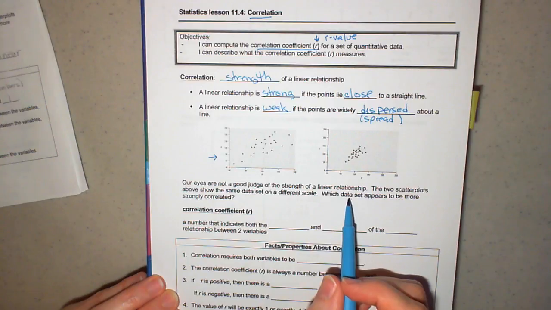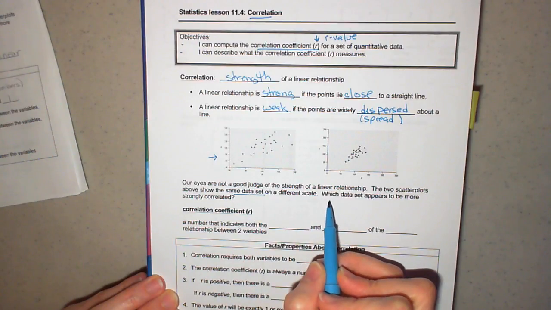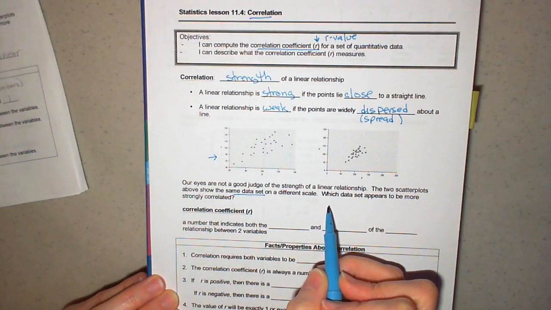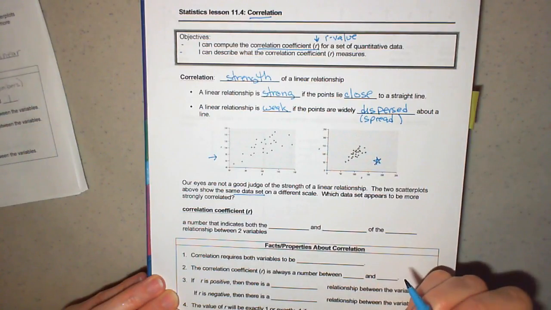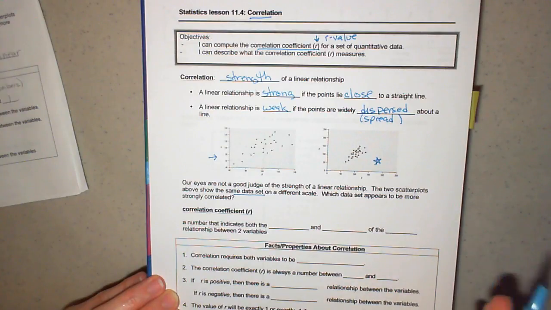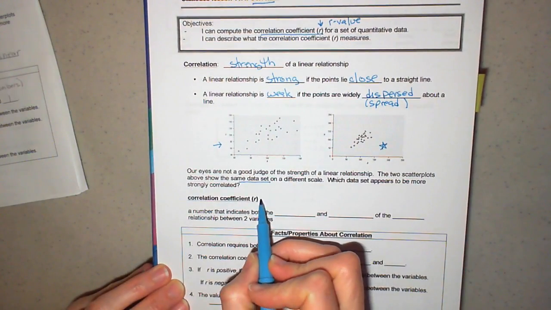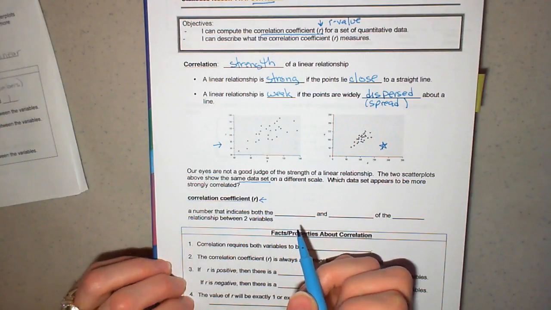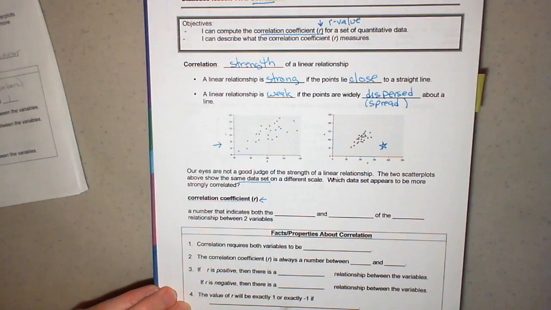So you can tell our eyes aren't the best judge of a linear relationship. This shows the same data, but it's on a different scale. So which set would appear to be more strongly correlated? Well, this one appears to be more strongly correlated, but it's at a different scale. So that's where the correlation coefficient, the R, comes into play, because it tells us numerically whether a relationship is strong or weak.